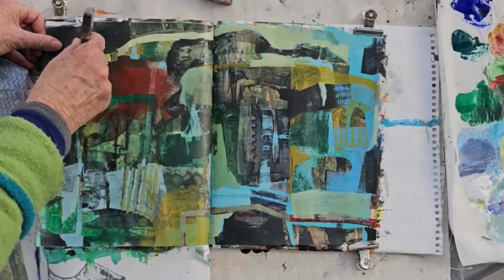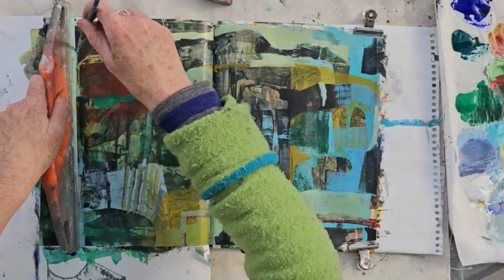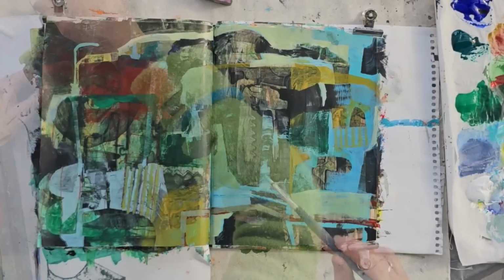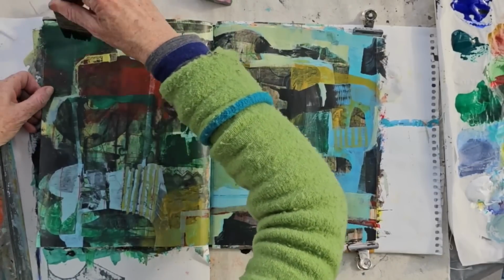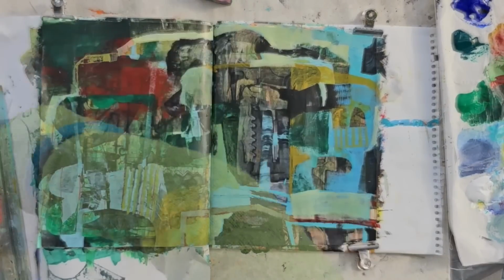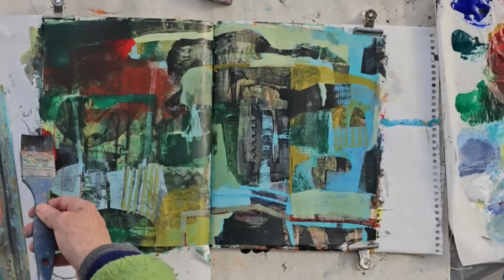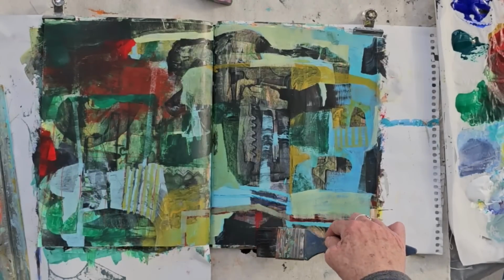Here I tried some different lines and I didn't like them, so I just paint right over the top of them. And when you do this, it builds a history into the surface of the work. You can just see faint remnants of things that have gone before, which make it really interesting.